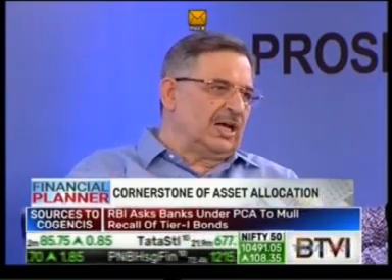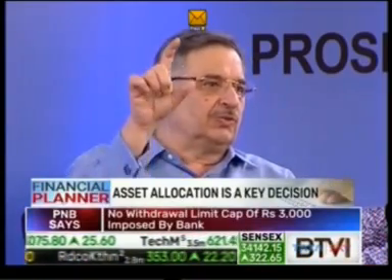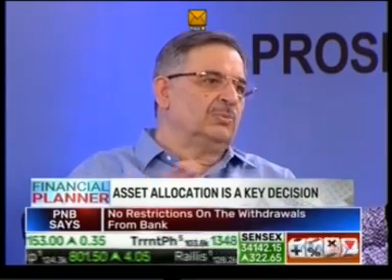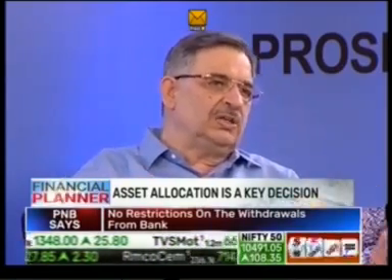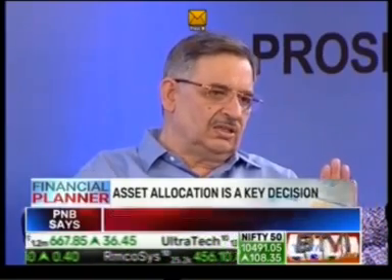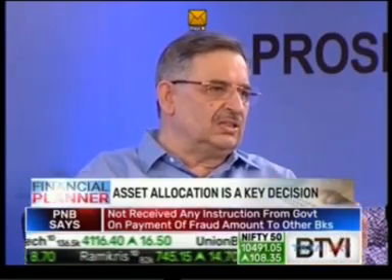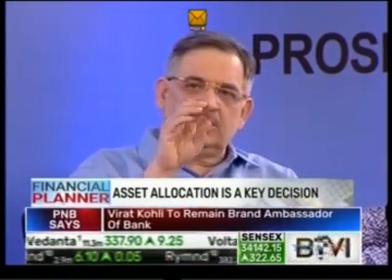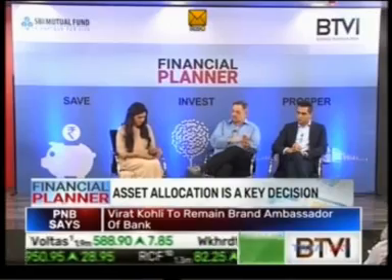For a person who's retiring, there's not too much energy left in terms of creating incomes. He has to be a little more conservative. So really speaking, asset allocation, as far as I'm concerned, is a key decision that depends on objectives. Set your objectives and then work your asset allocation through.